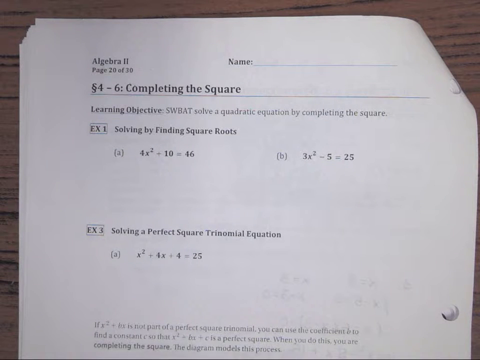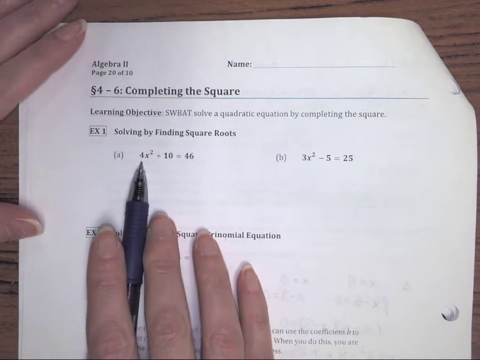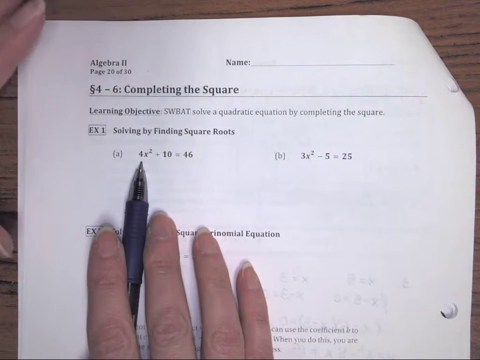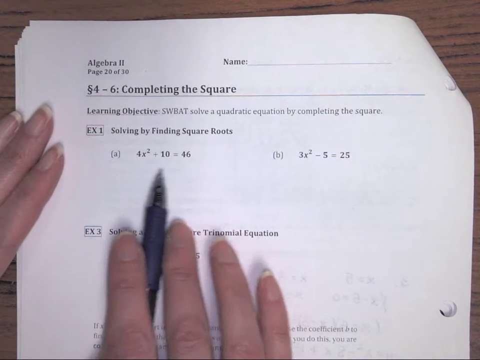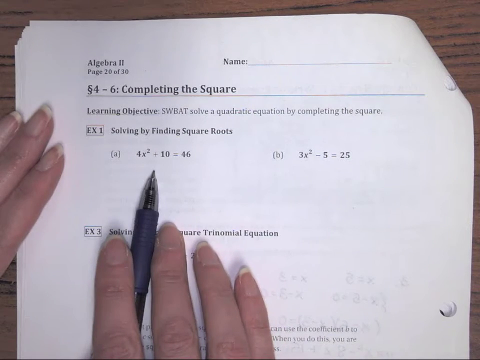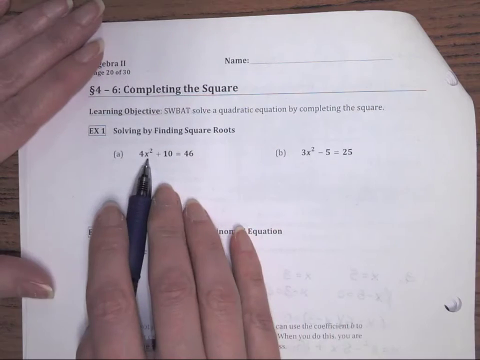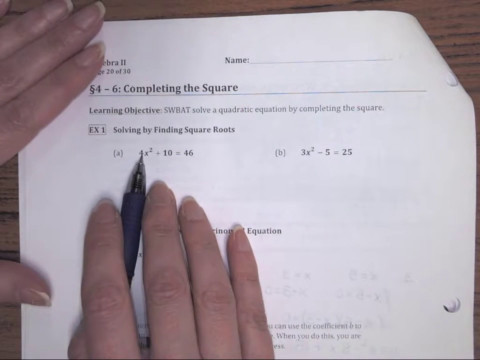All right. So here's what we're going to do. We're going to be first starting by using the method of finding square roots. So when you're looking at an equation like this, this doesn't work when you have a bx term. Notice how there's no bx term in this particular equation. All right? You want to get the x squared term on one side by itself. That's what you want to do.